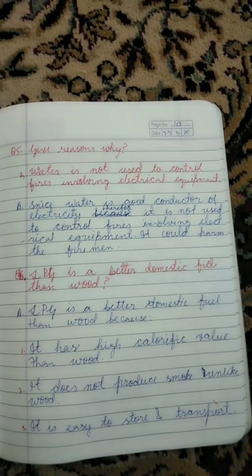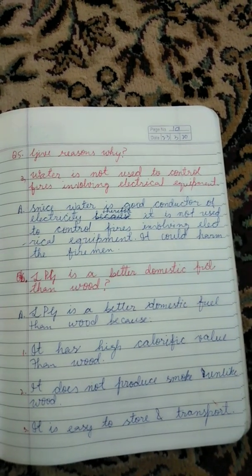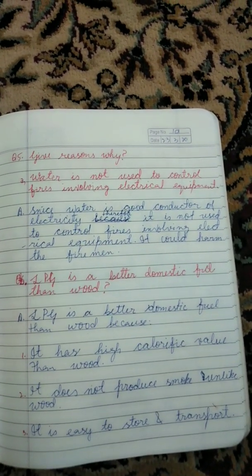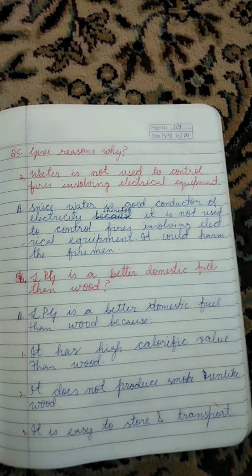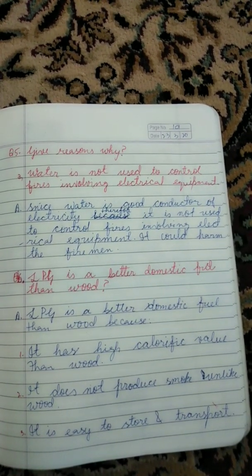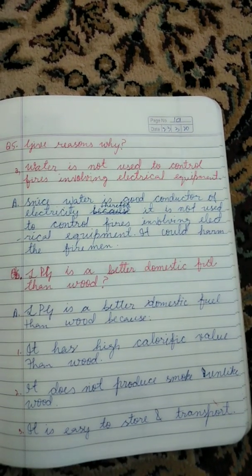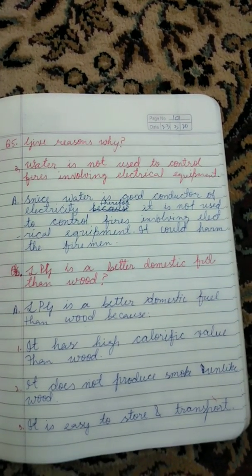Question number 5. Give reasons why. A part. Water is not used to control fires involving electric equipment. Answer. Since water is good conductor of electricity, therefore it is not used to control fires involving electric equipment. It could harm the firemen.